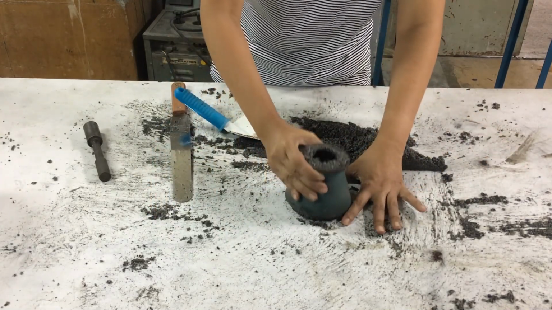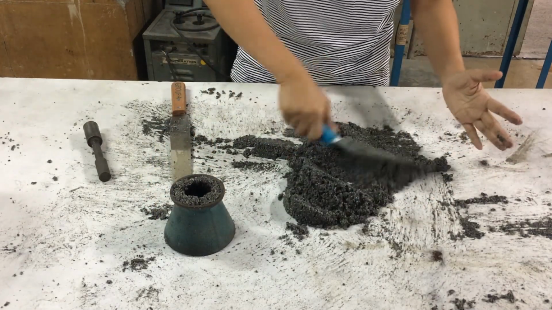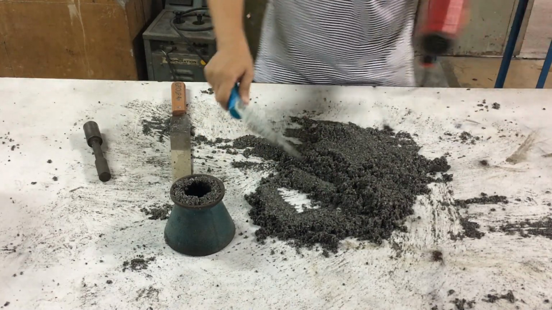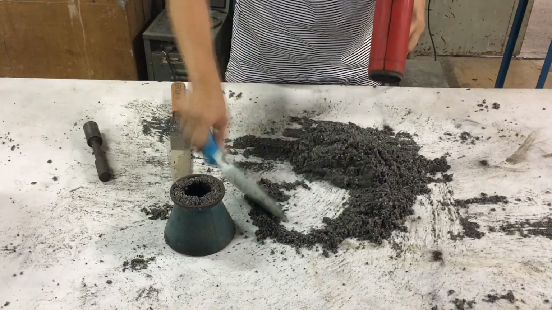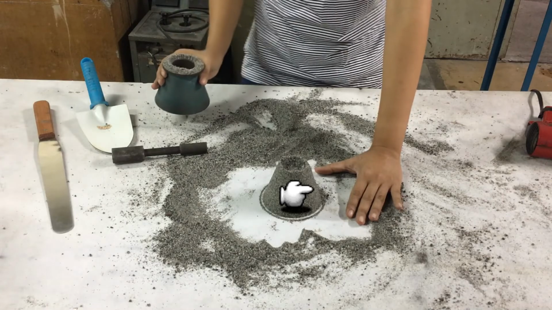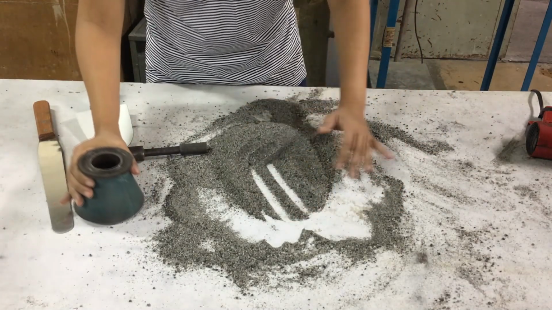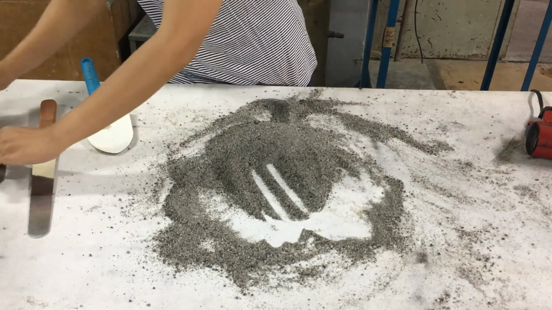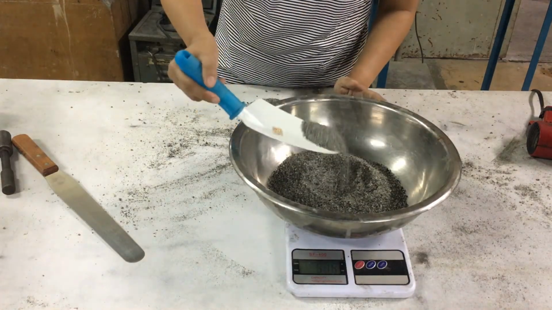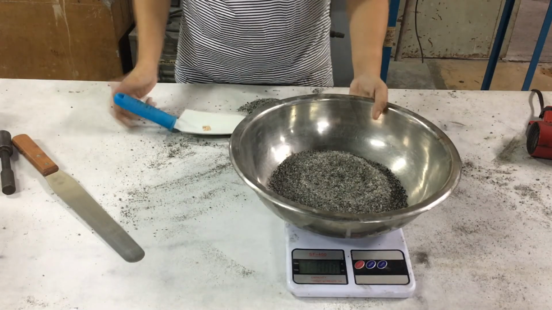If the shape of the sand is intact and does not slump, the sample is not yet at SSD condition. Repeat the drying process, then perform the cone test again later. If the aggregate slumps slightly, it means that the sample has reached the SSD condition, then you can proceed to the specific gravity test. Weigh approximately 500 grams of saturated surface dry aggregate and record it as WS.